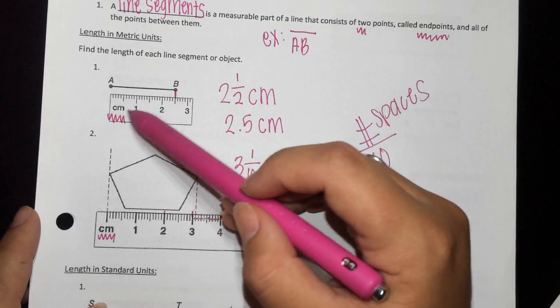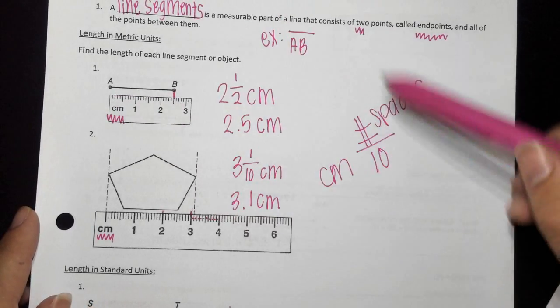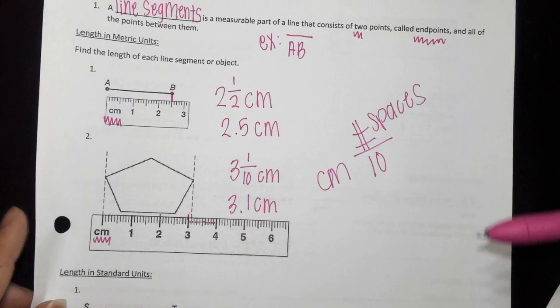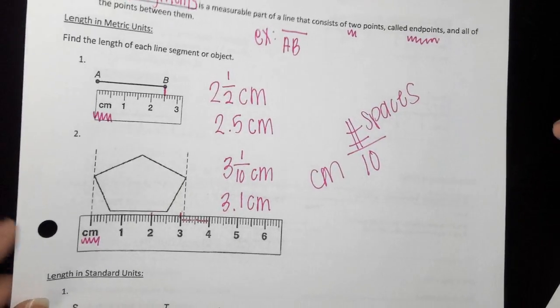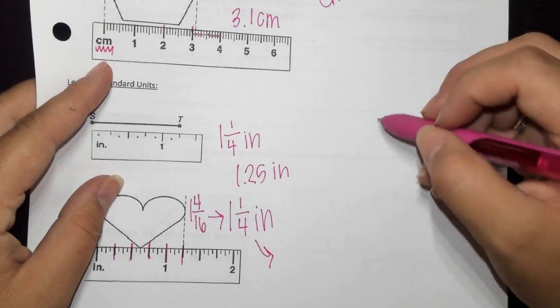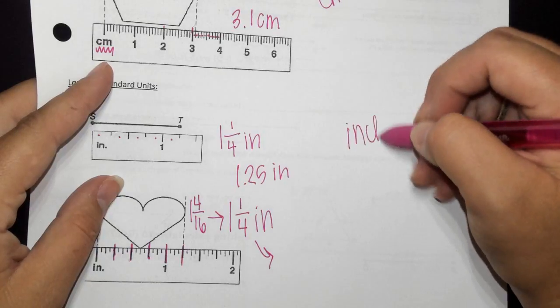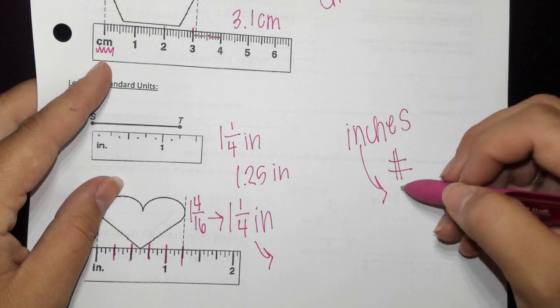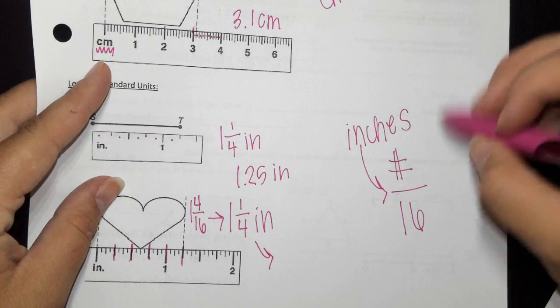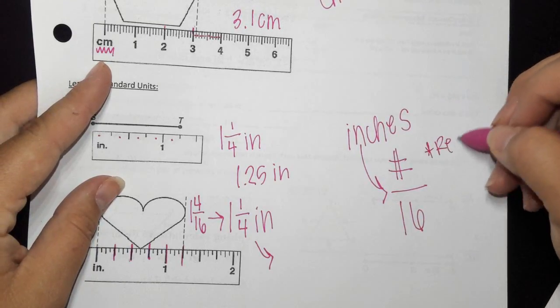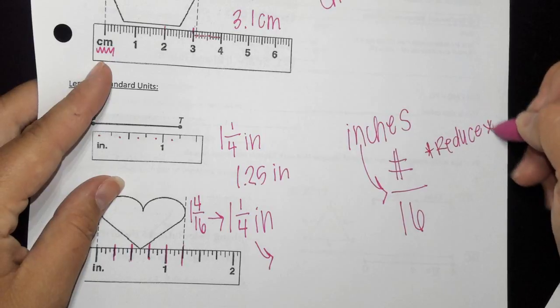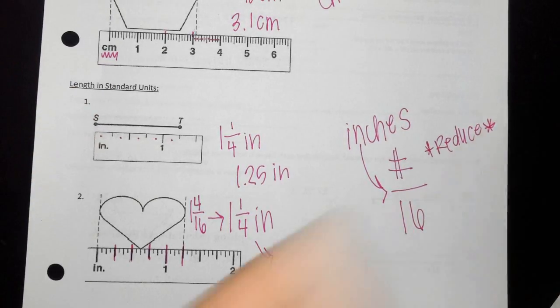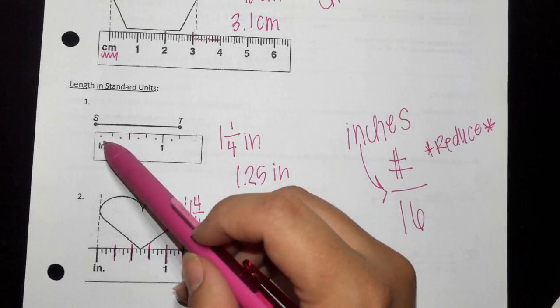So when you're counting centimeters, in the middle, you put the number of spaces out of 10. For inches, you put the number of spaces over 16. You might have to reduce. So it just ends at 16? Out of 16.